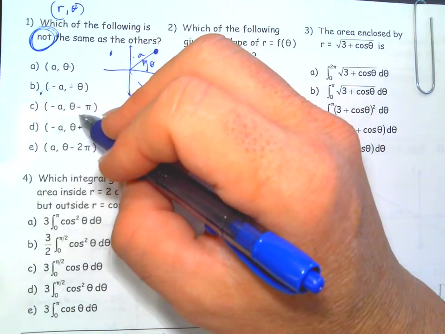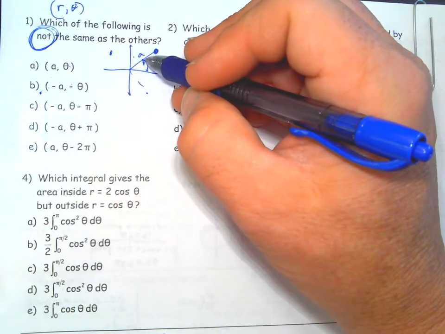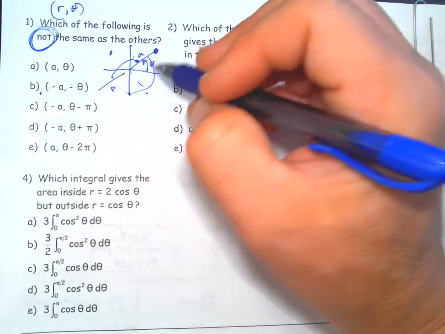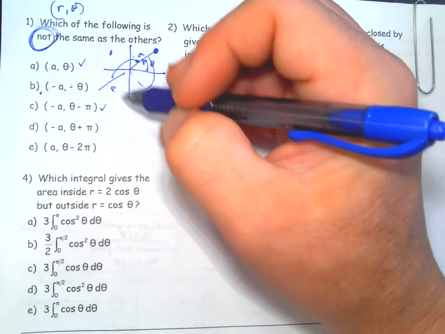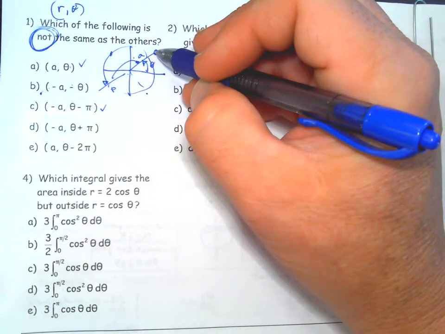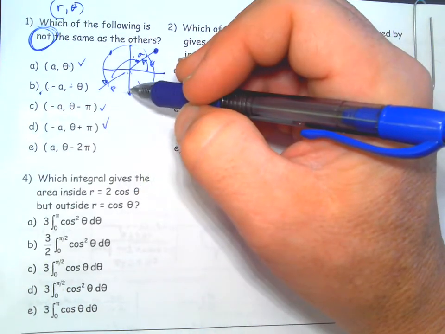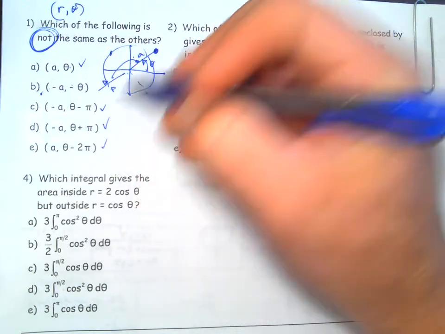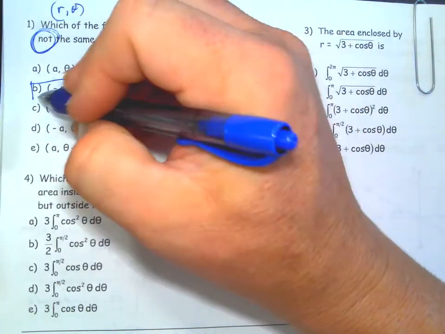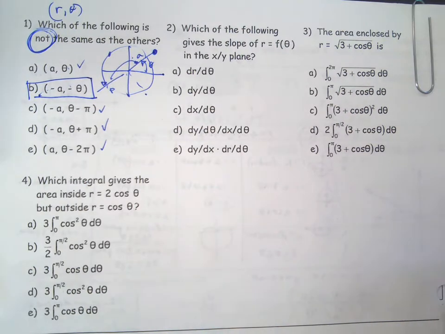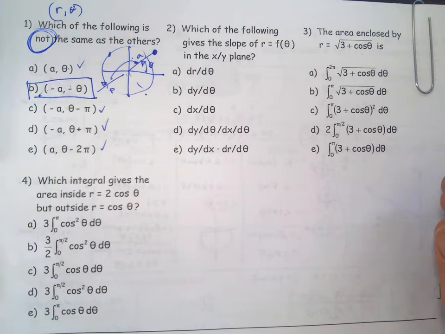This one right here, if we subtract pi from this, that would bring you back over to here, and a negative radius would put you over there. So these two are the same. Or if you add pi to this, put you there, a negative radius puts you over there. That one's the same. Or if you subtract 2 pi, you'd end up back at the same spot with positive radius. So this one is not the same. So that's a little negative radius, other coterminal angle issue.